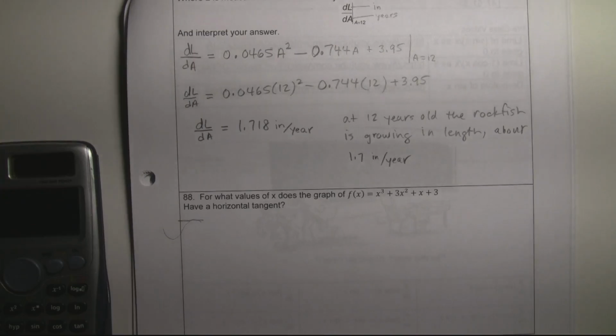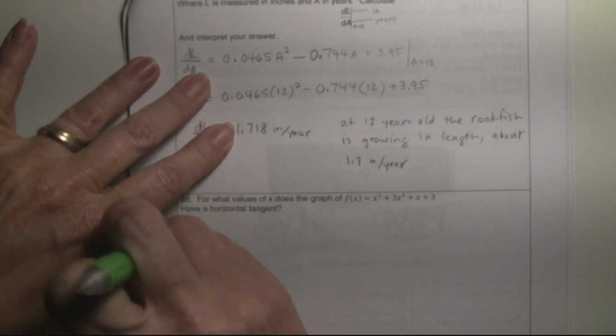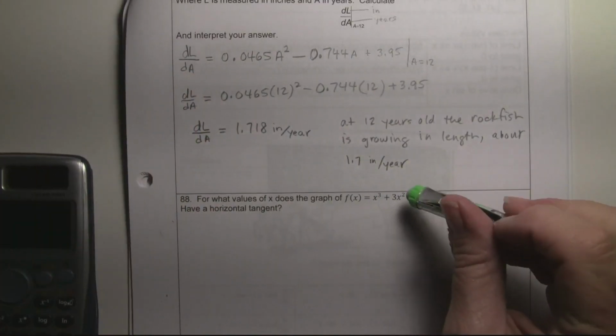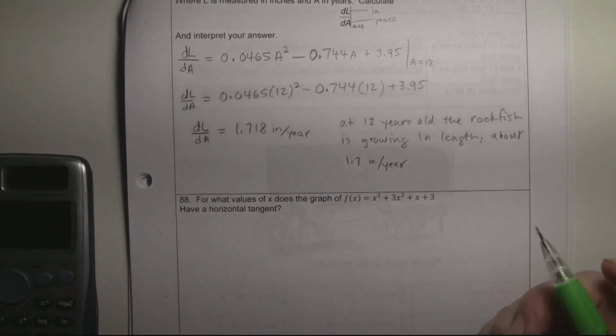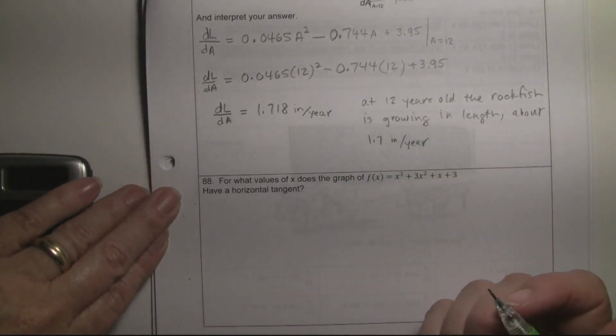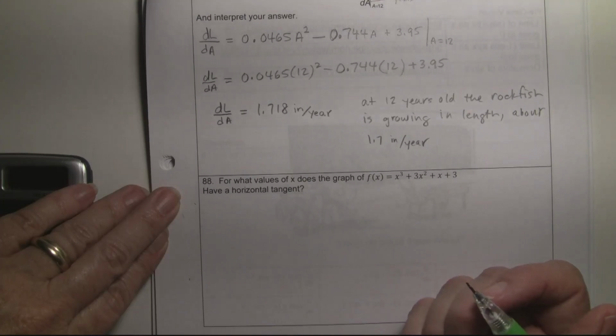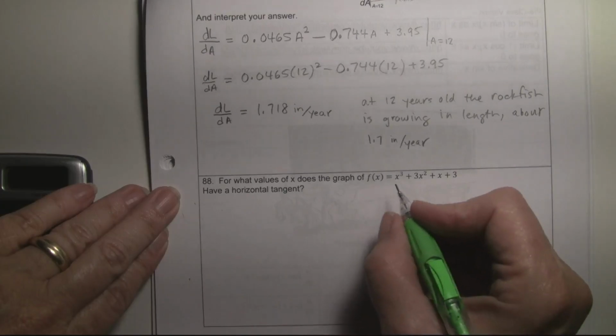And so what that means is the slope of the tangent line is equal to 0. So what I need to do is find the derivative and set it equal to 0 and then find what points go with that. I don't have to use the definition of the derivative. I'm okay to use the shortcut rules.